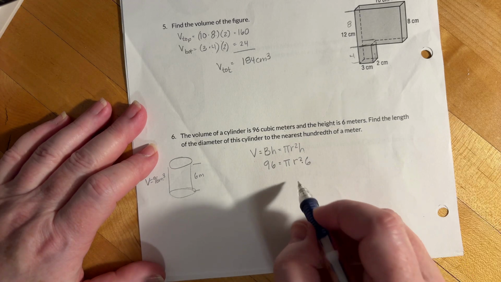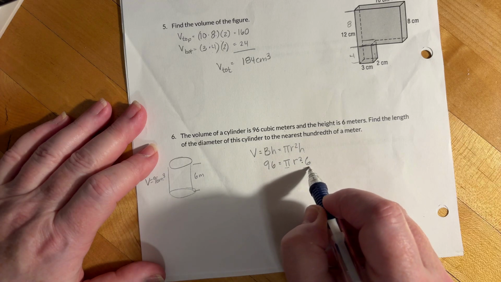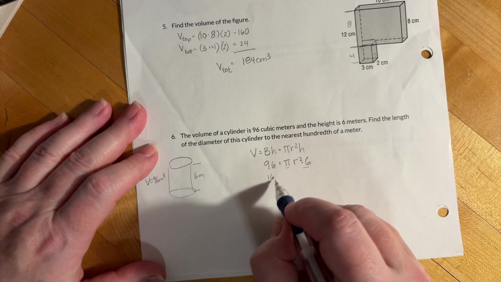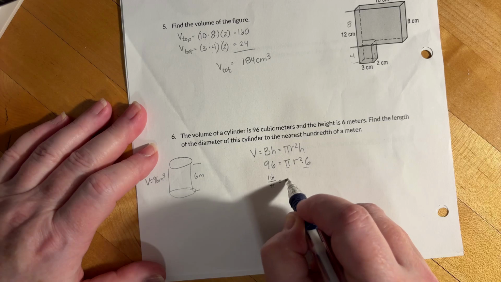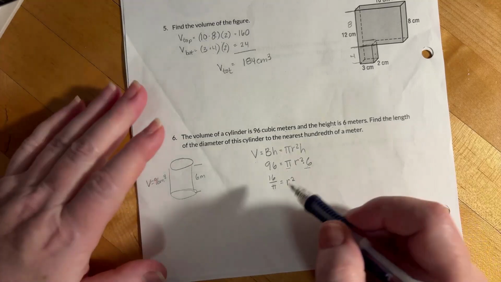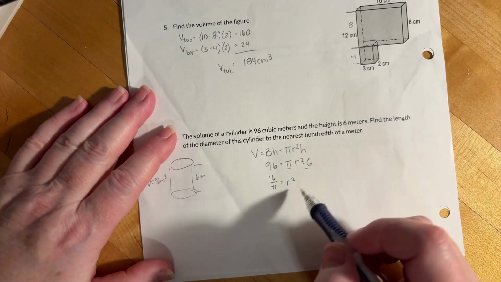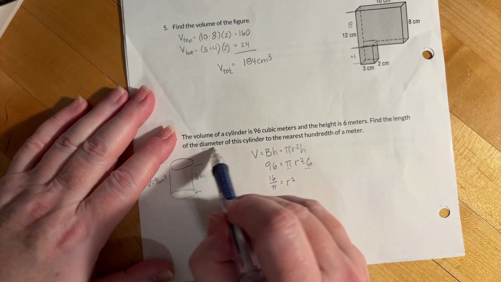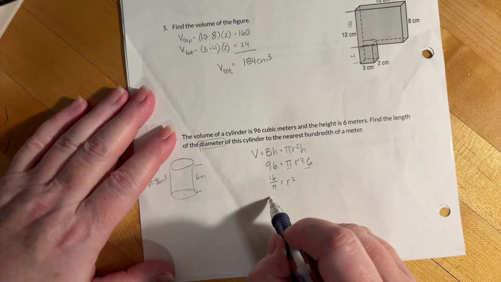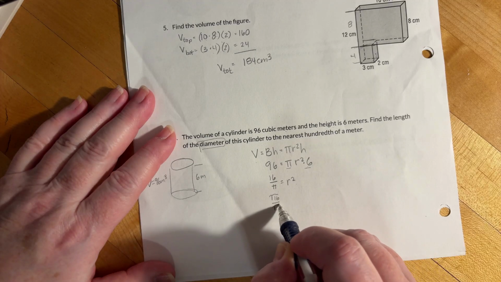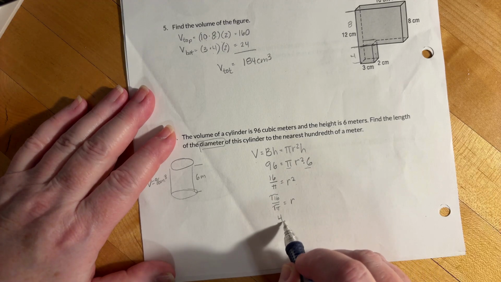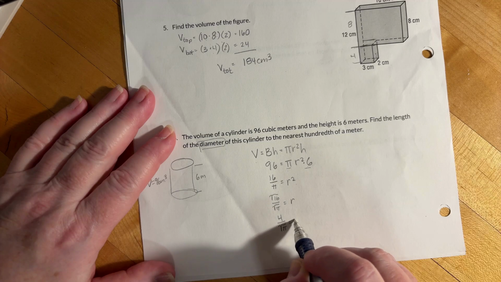96 divided by 6 pi, well, let's do 96 divided by 6. Well, that is 16. And we'll divide it by pi to get r squared. This is fine, but we're not looking for the radius, we're looking for the diameter. So let's take the square root of both sides. Well, this is the square root of 16 over the square root of pi is equal to r. Well, the square root of 16 is 4. So that's 4 over the square root of pi is equal to r.